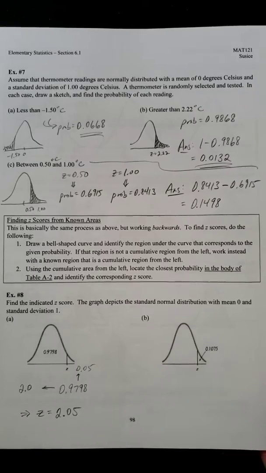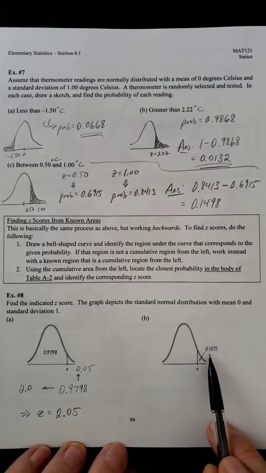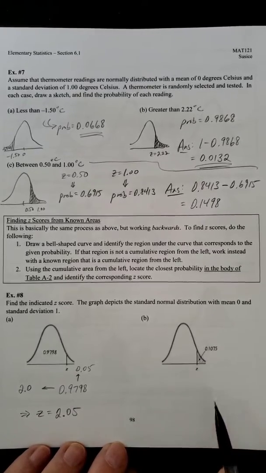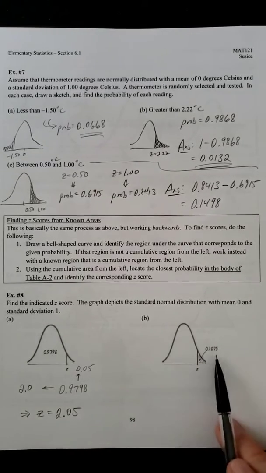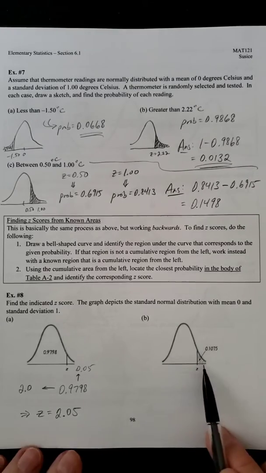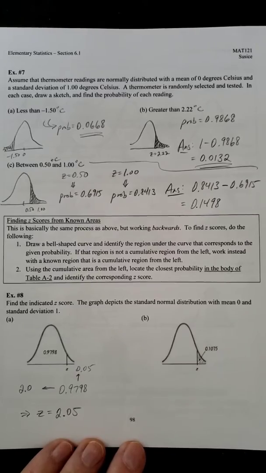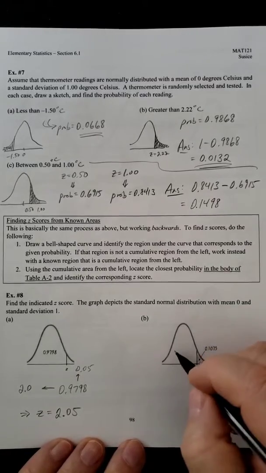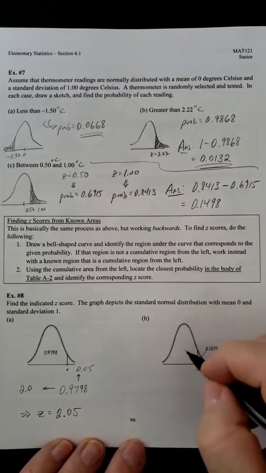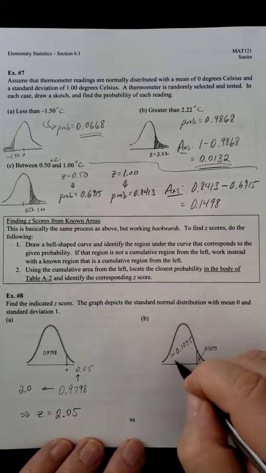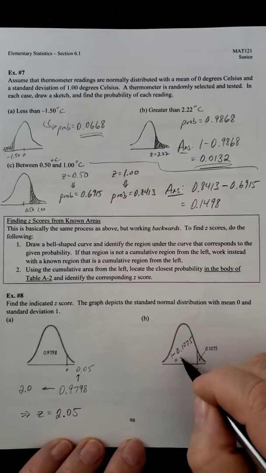So what about the next one? The next one, we got 0.1075, and it's talking about this little region here on the right. Well, so should we look this up in our table? Hopefully you're saying no, because this is an area to the right, and our table doesn't tackle areas to the right. We need to know what's on the left side. But how do we do that? Well, remember, the whole thing is equal to 1. So if we subtract from 1, that should give us our decimal.